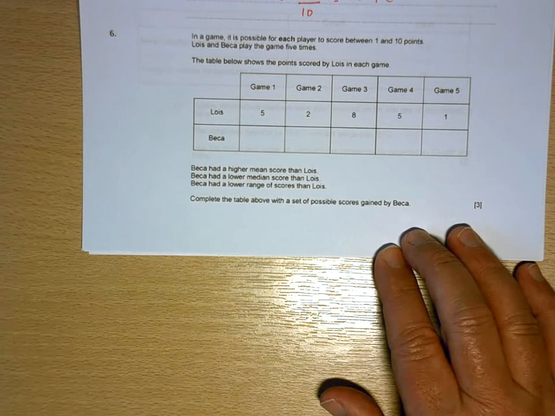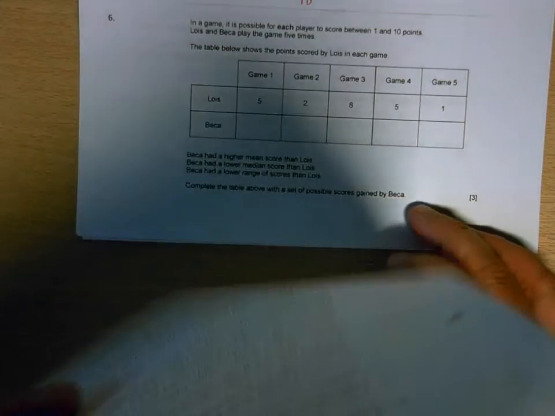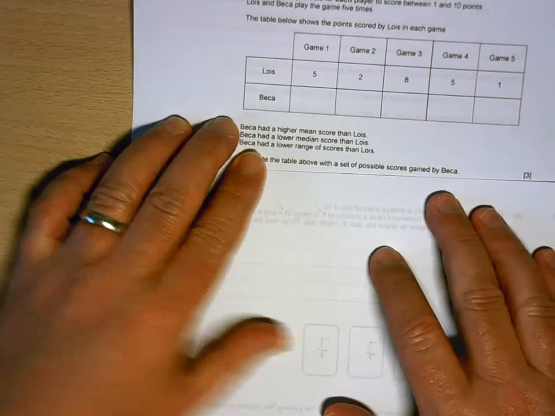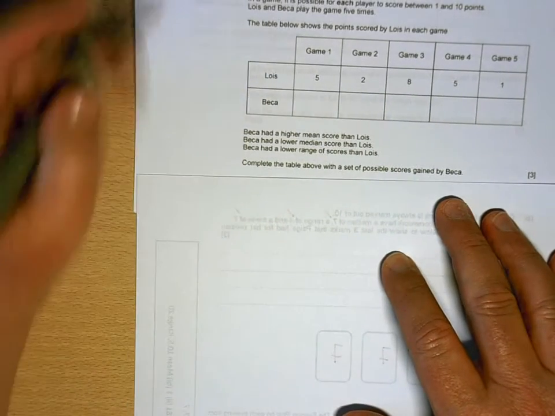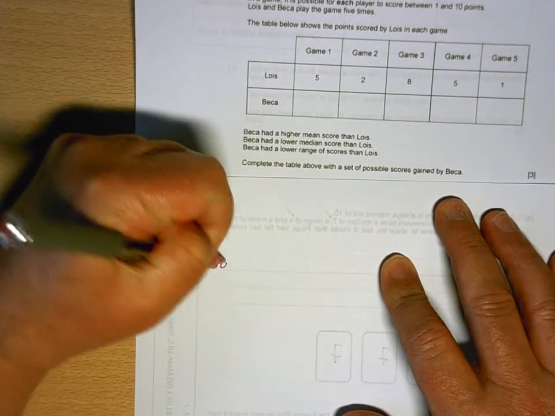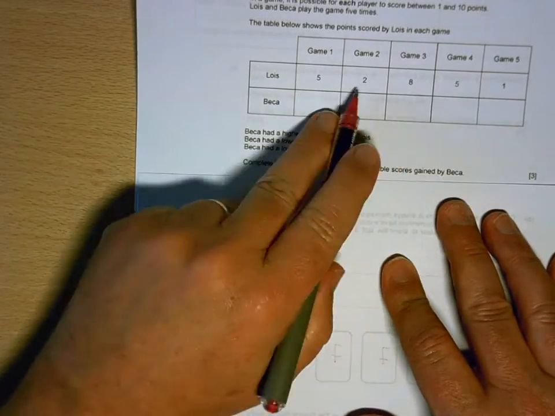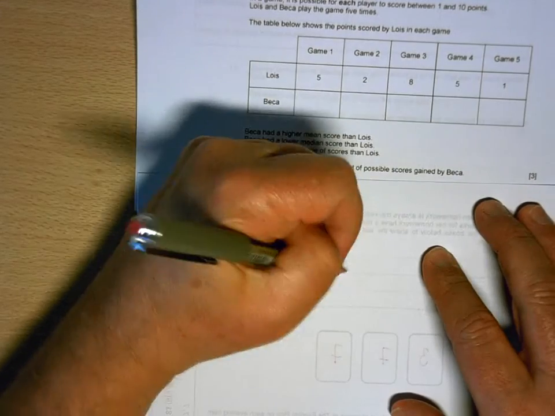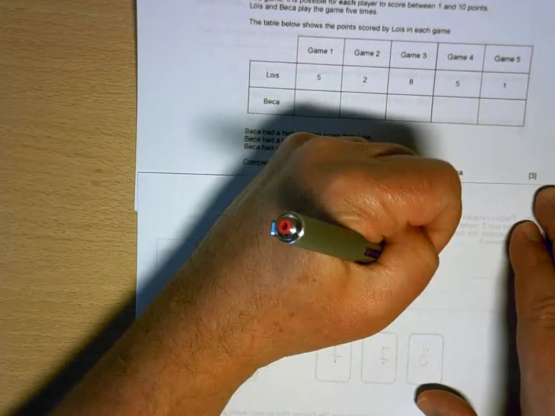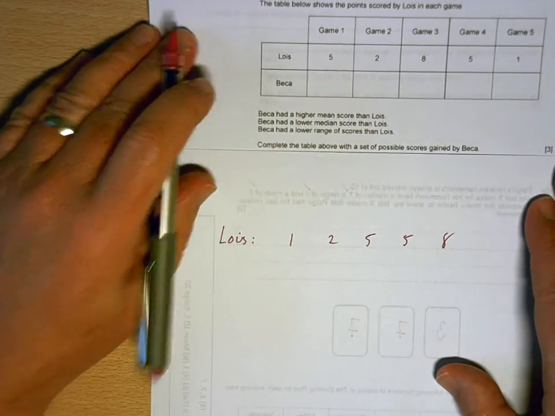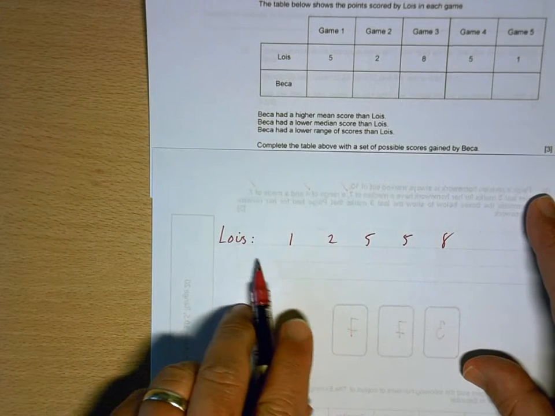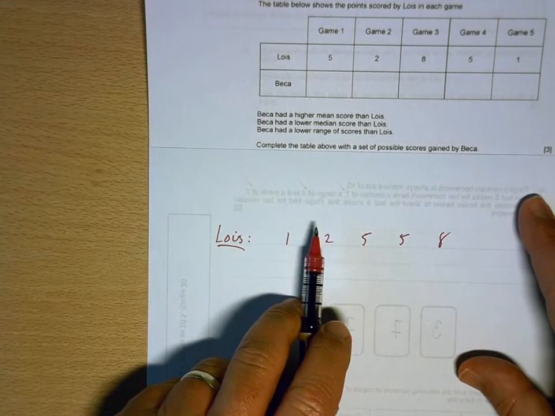So I haven't given you much space to do this, just because I was saving on printing. So if I just go on the back of the previous page, the first thing we need to do is list Lois's in order. So for Lois, I've got a 1, 2, 5, 5, and 8. So for Lois, I've got a median of 5.